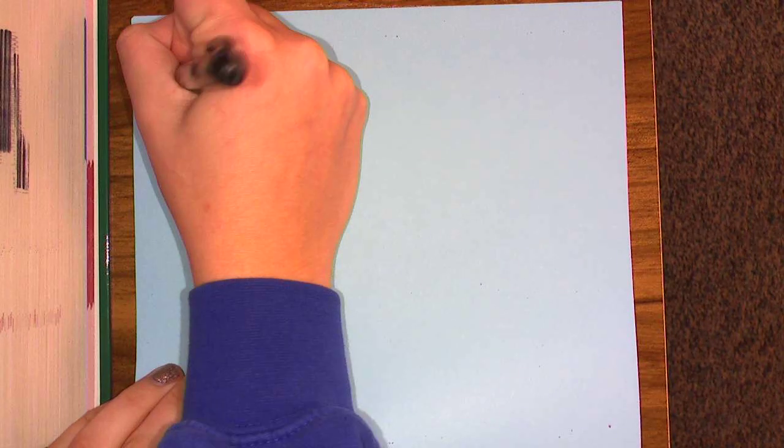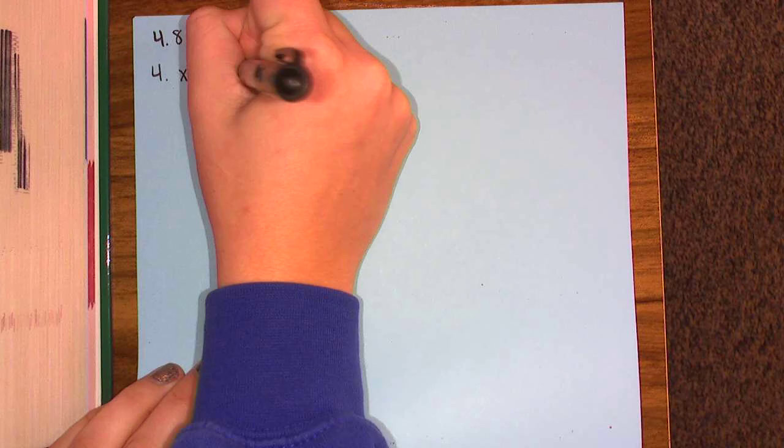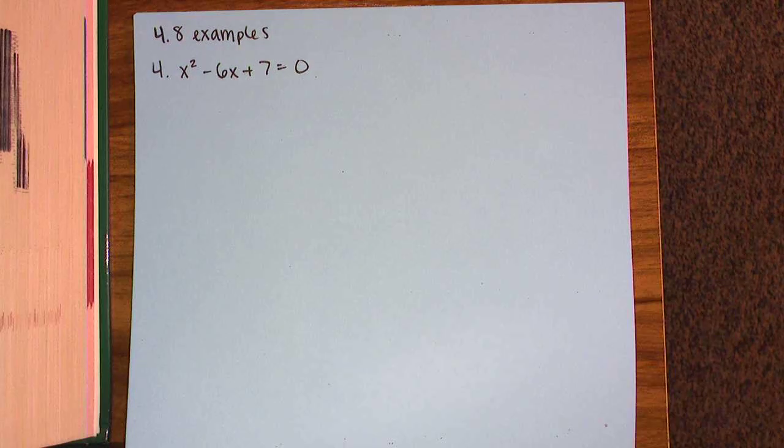Alright, so we're going to first use the quadratic formula to solve the equation. So we're simply just plugging in. Y'all have done the quadratic formula before, right? Using it. Okay. So basically we're just going to do a couple of those, and if y'all are good, we'll just move on. X squared minus 6x plus 7 is equal to 0.